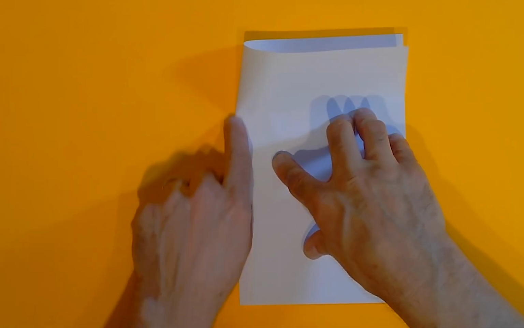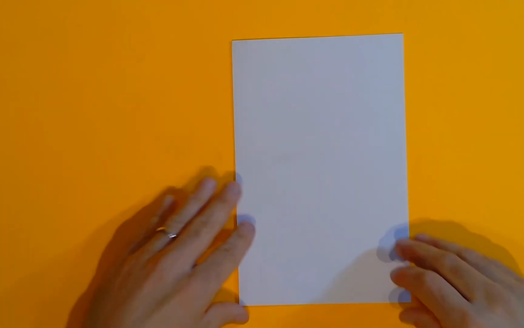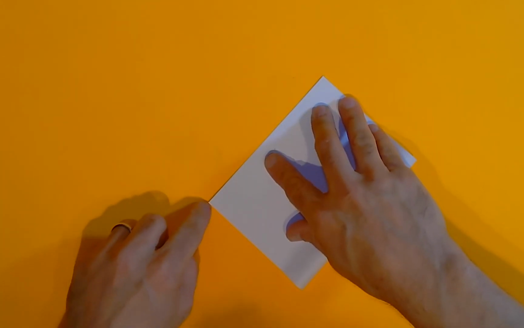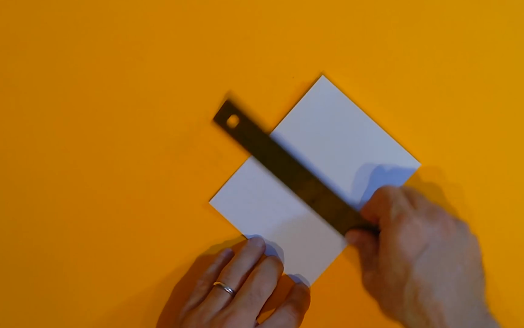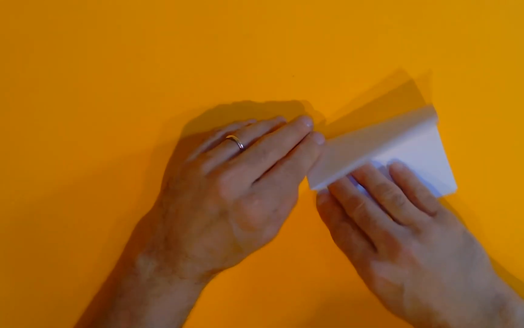But now you're going to start folding your zine. You start by doing a hamburger fold, which is right down the middle. And I use a ruler to sometimes make those edges perfect. You can see me do that. And then you fold it in half again. Then you're going to fold it in half one more time.